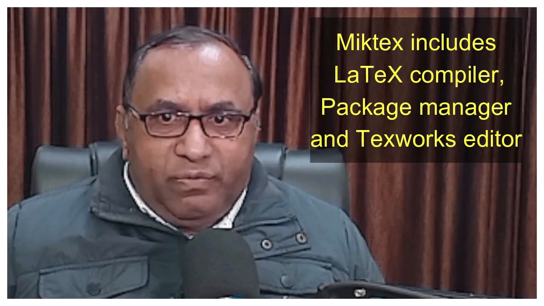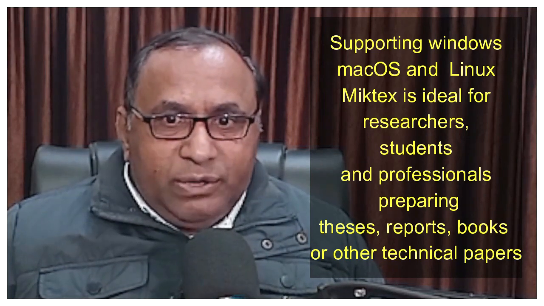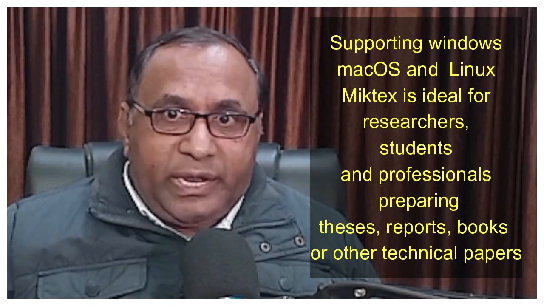MiKTeX is a free LaTeX distribution widely used for creating high quality academic and scientific documents. It includes essential tools like the LaTeX compiler, package manager, and TeXworks editor. MiKTeX is user friendly, offering on-the-fly package installation, which automatically downloads the required LaTeX packages. It is cross platform, supporting Windows, Mac operating system, and Linux, and receives regular updates. MiKTeX is ideal for researchers, students, and professionals preparing theses, reports, or technical papers.